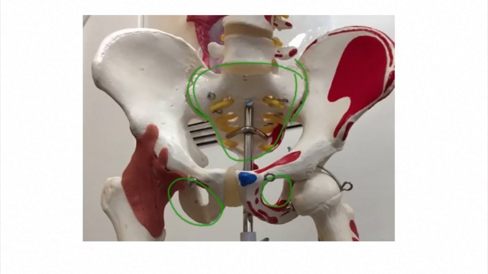The superior and the inferior pubic rami. This is the superior, and this is the inferior. You can see the ischial ramus, located here, and again, the pubic tubercle. Here's the pubic symphysis, located in the center.